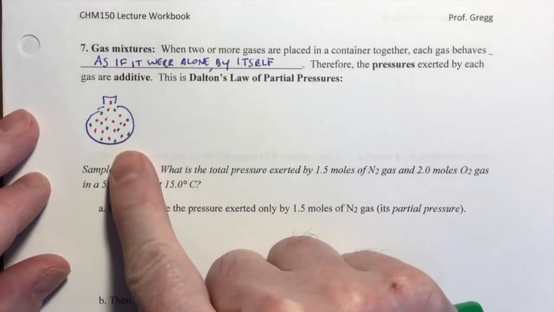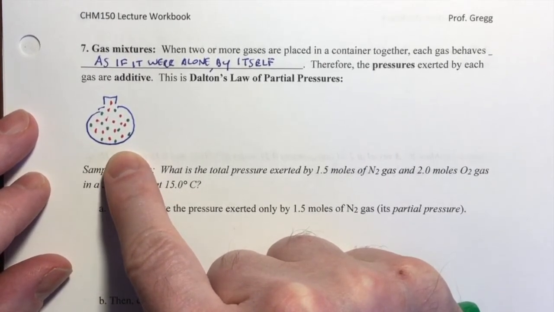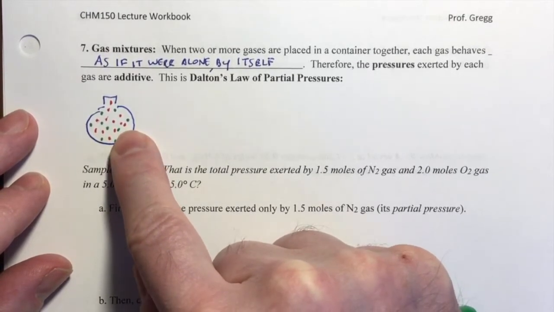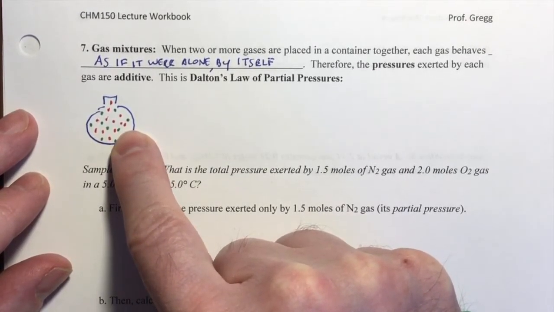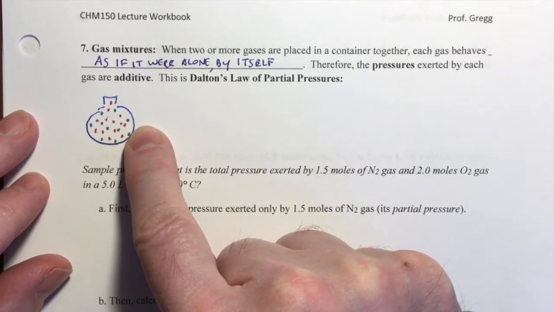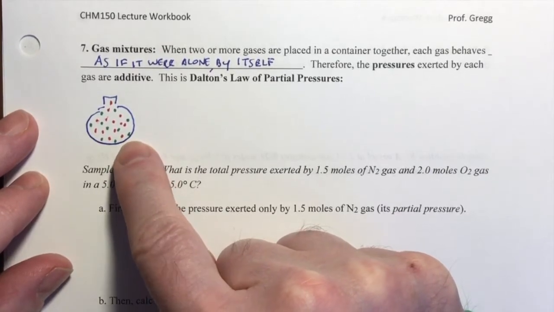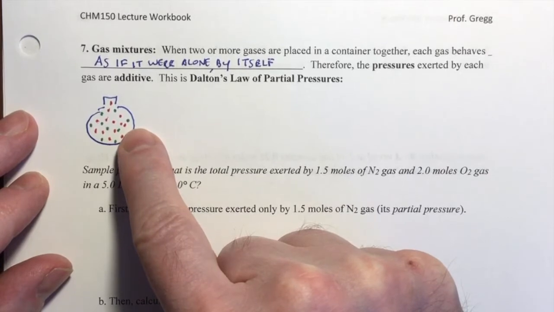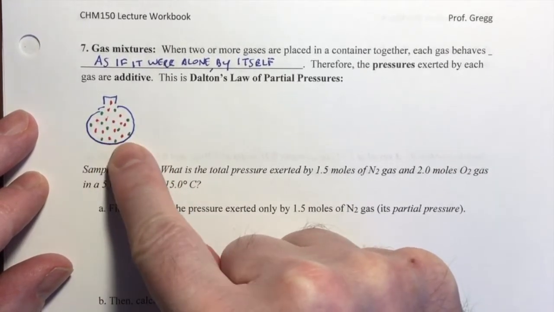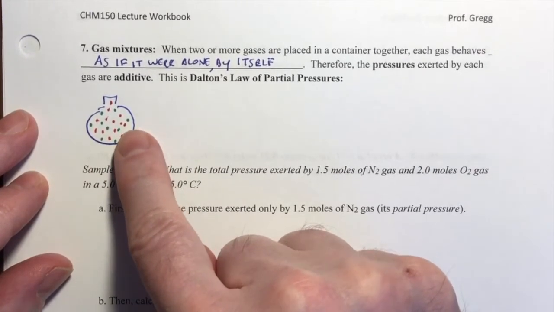Well, in this example, if the gas that I've represented in green is colliding with the sidewall of the container and creating a pressure, and the gas that I've represented in red is also colliding with the sidewall of the container and generating a pressure, then the pressure exerted by the green gas can be added to the pressure that is exerted by the red gas, and so the total pressure in this container is the sum of all of the pressures of the individual gases.